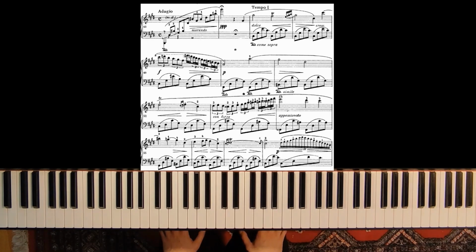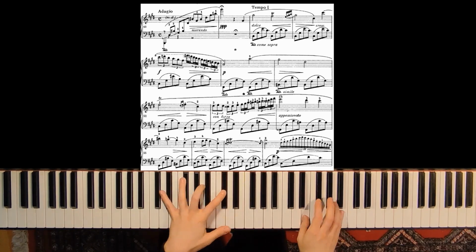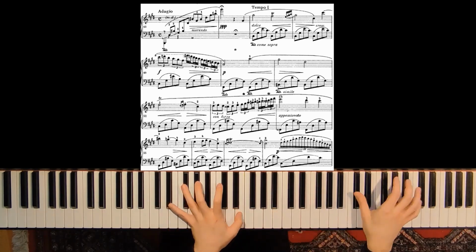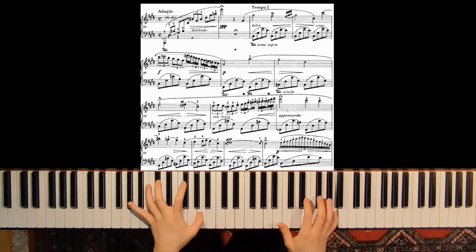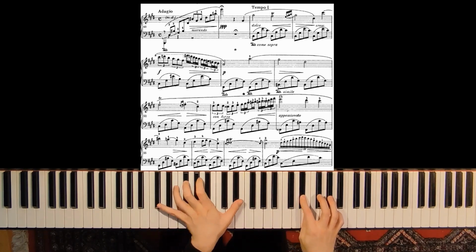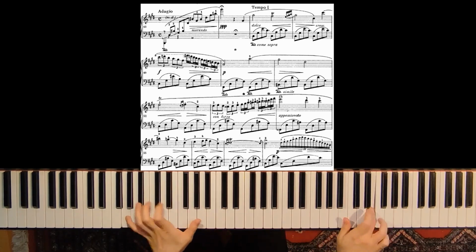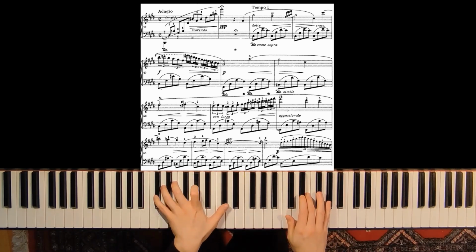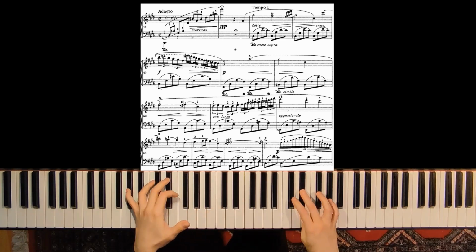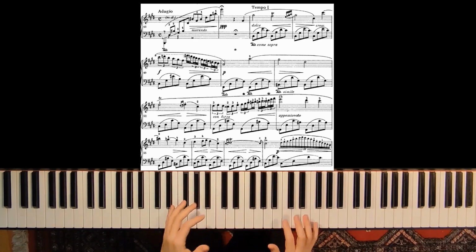So now we are back at the beginning. We know this theme already from measure number 5. And so on.